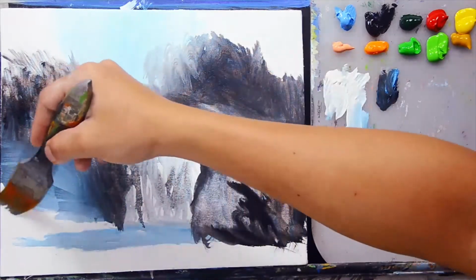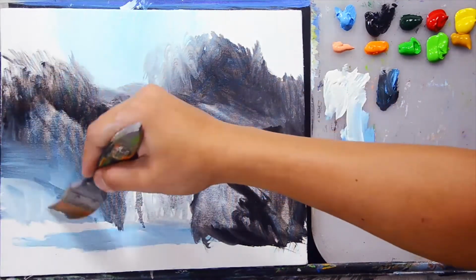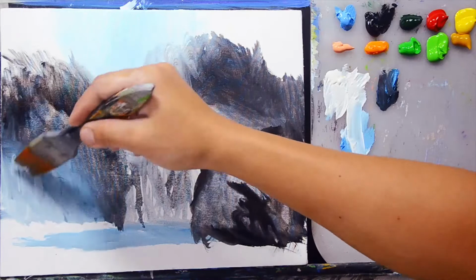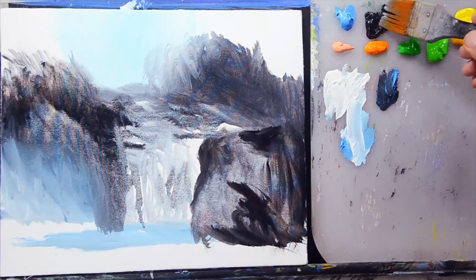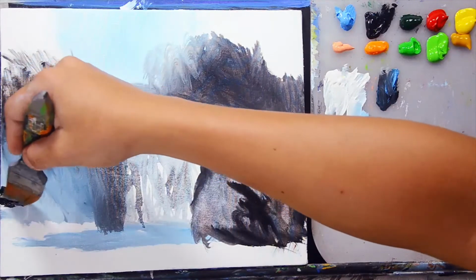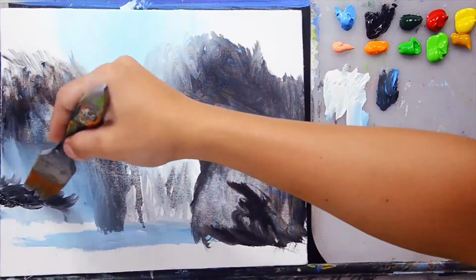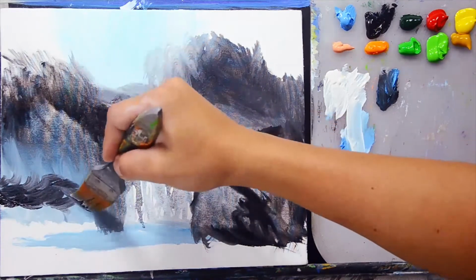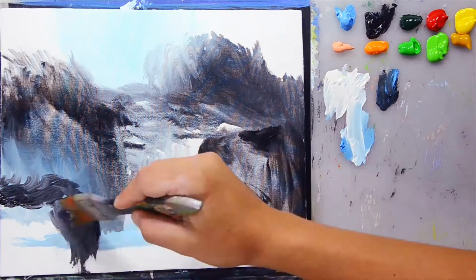Just paint more titanium white here. That one there. Then another mars black color to this area. I'm going to add also a mars black color for another subject in this area here. I'm going to create another subject. So this is only a base color.